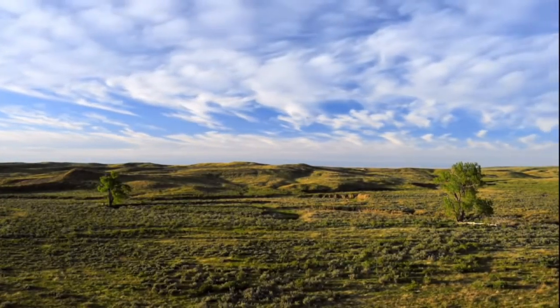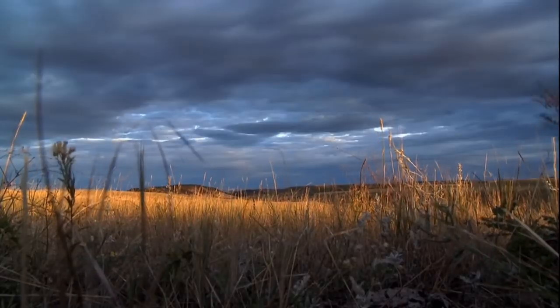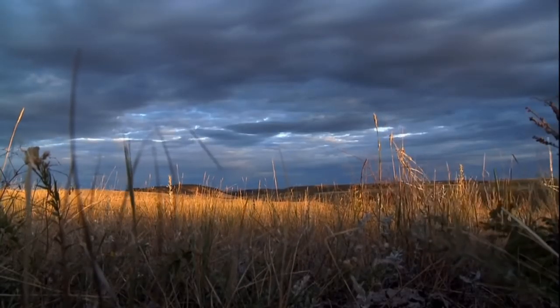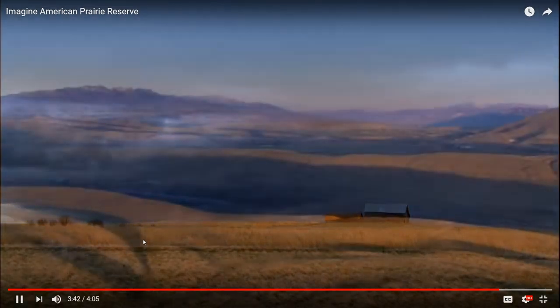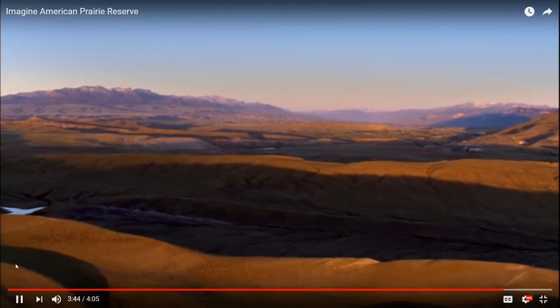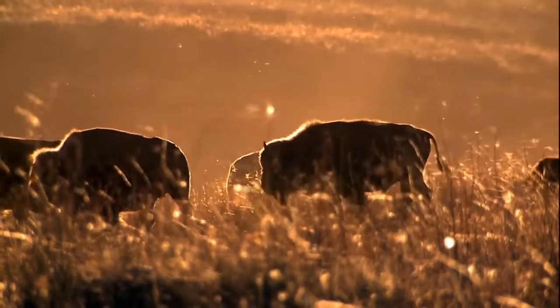The American Prairie Reserve is critical to the existence of future generations. It feeds everything that is to be human. This is the time to seize it and secure it forever so it can be enjoyed for hundreds and hundreds of years.